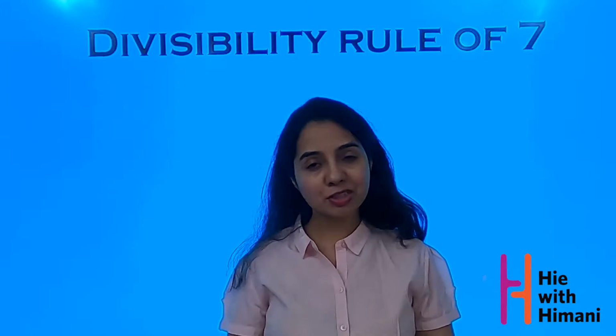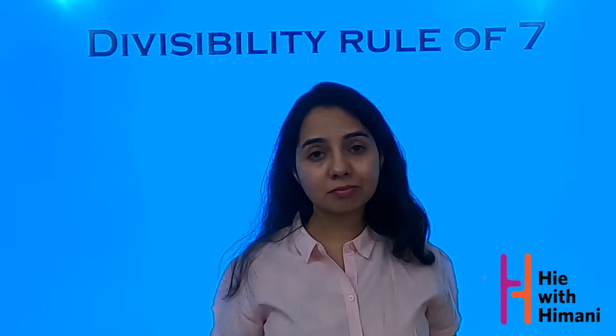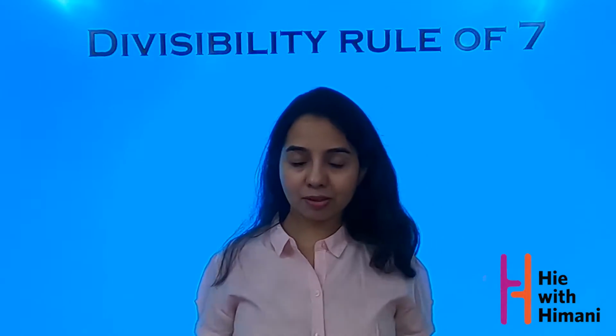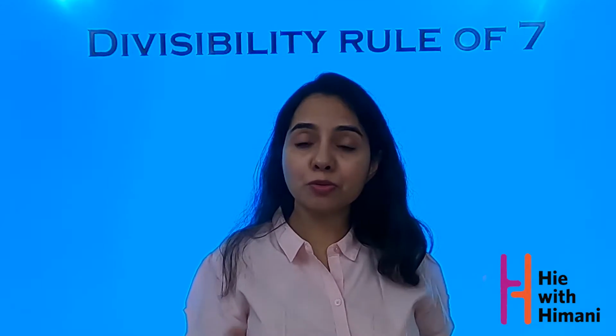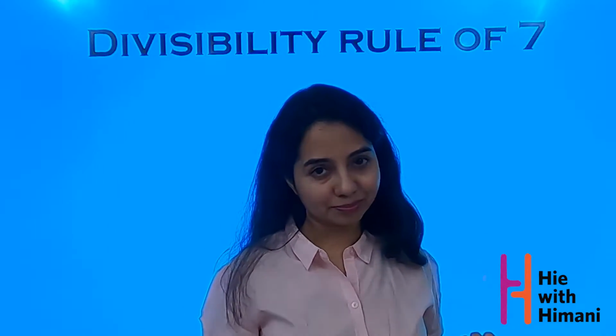Now we'll talk about the divisibility rule of 7. In many books, they have not given the divisibility rule of 7, because many students find it quite typical and they simply divide the number to check without using this rule. But it is all up to the student. I will tell you, because as a student, you should know the rule for the divisibility of 7. Then it is up to you whether to use it or not.